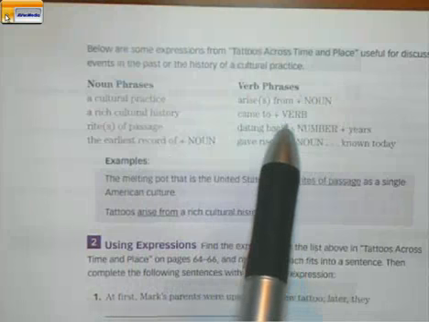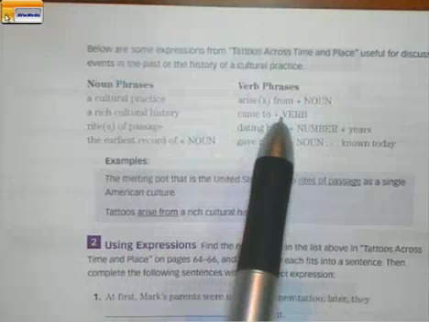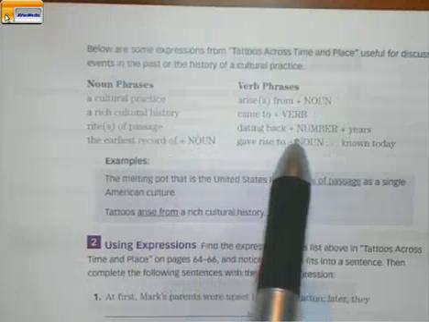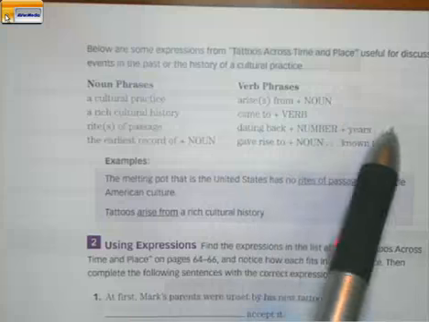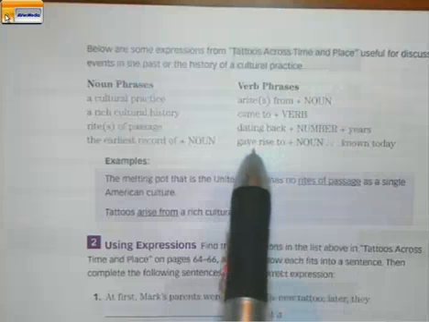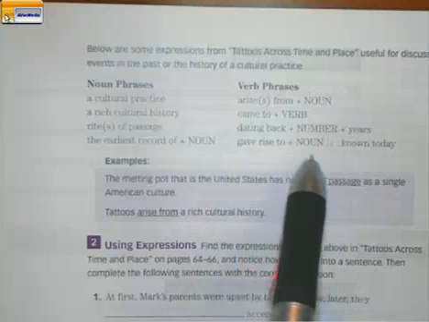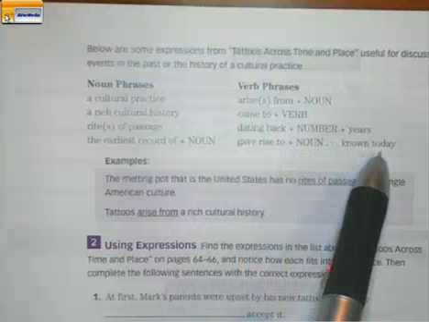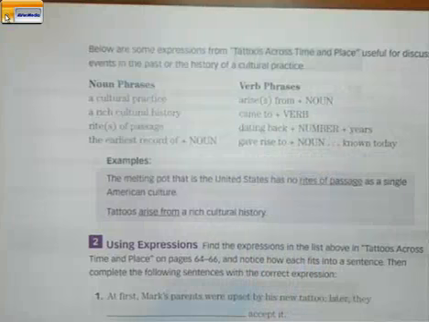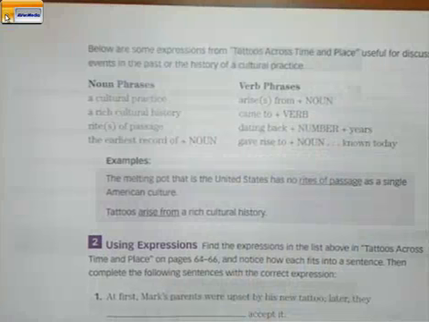Come to, you would have to have a verb. Dating back, and then you would have to have a number and then the year, and gave rise to plus a noun, known today. These are just expressions used in English.